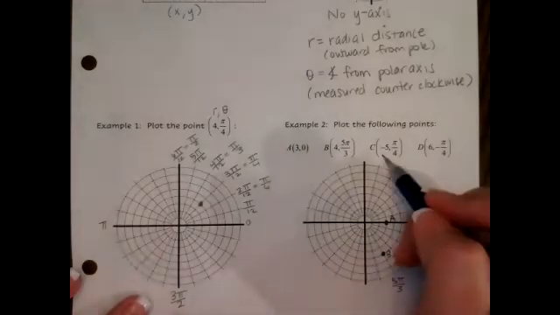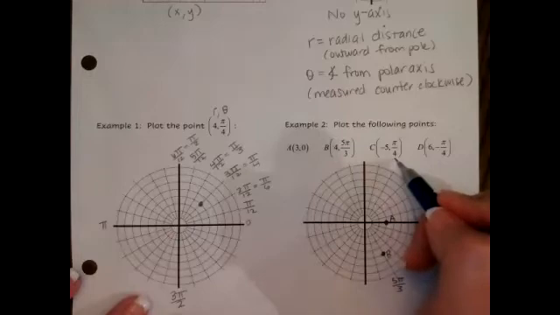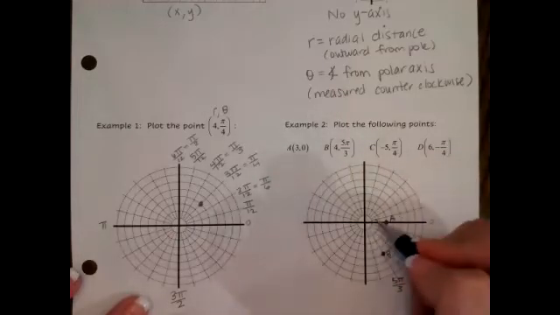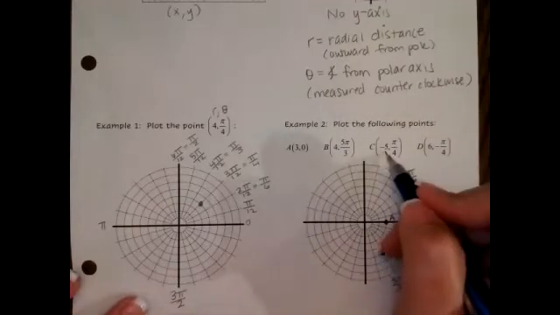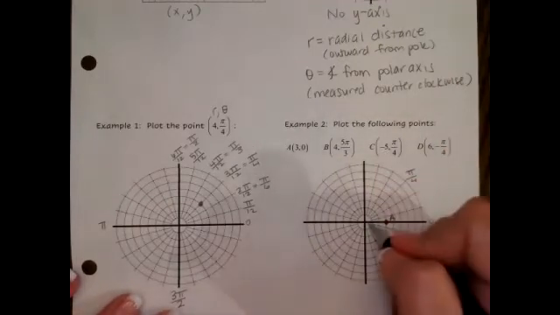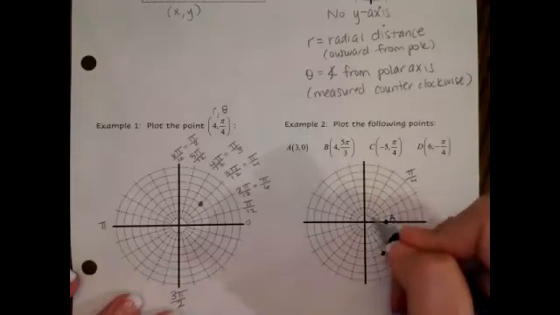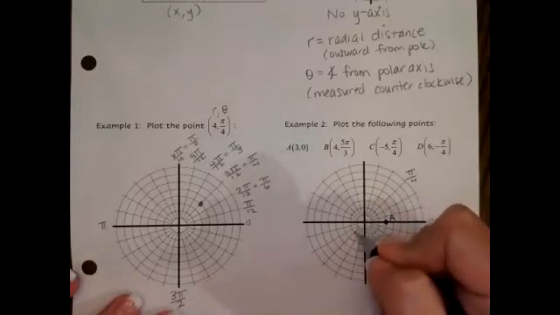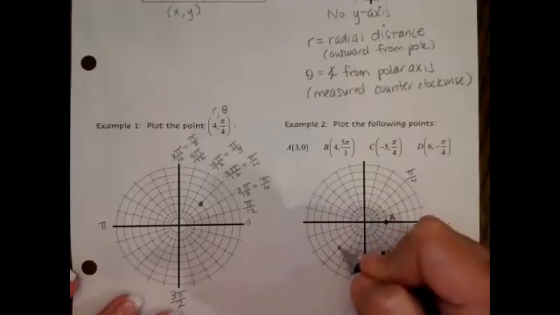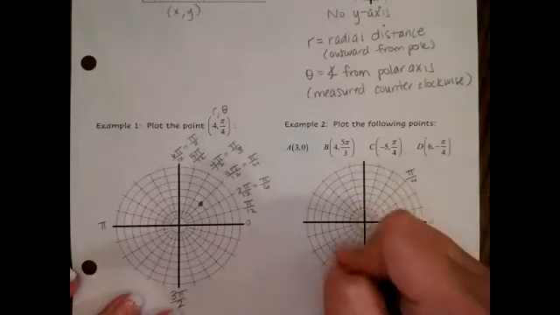Our next one here is -5 and pi over 4. We know that pi over 4 is this middle angle, so this one right here is pi over 4. Now we want -5. 5 would be in this direction, but I need -5, so that's going to come out in this direction. So I would go 1, 2, 3, 4, and 5, and that would be our C point.